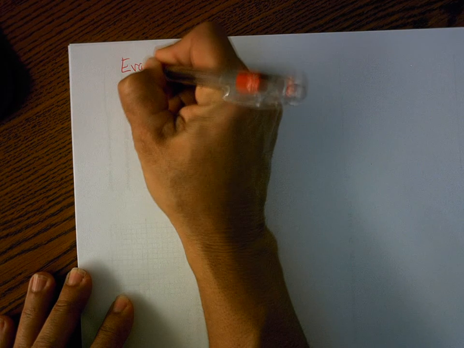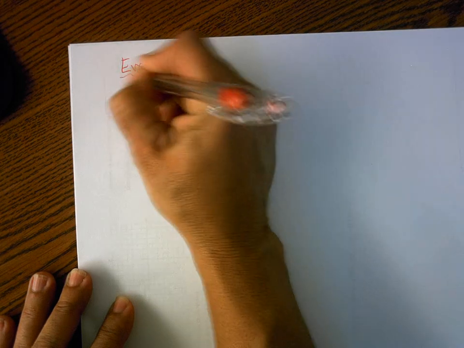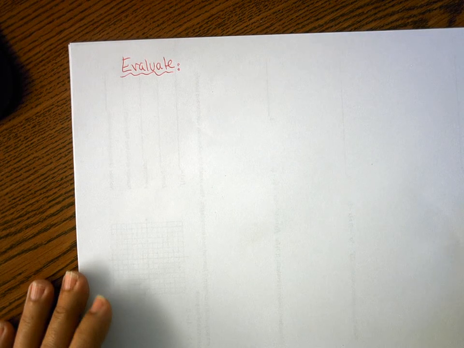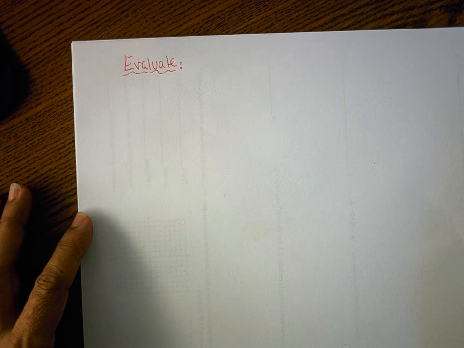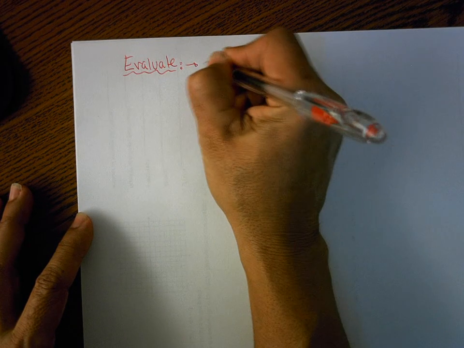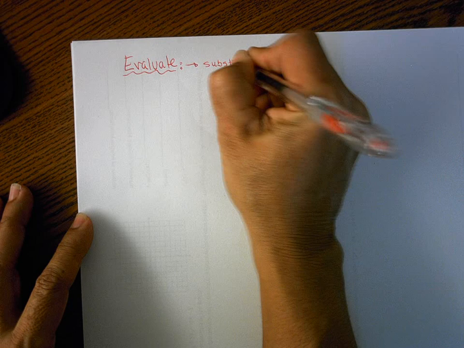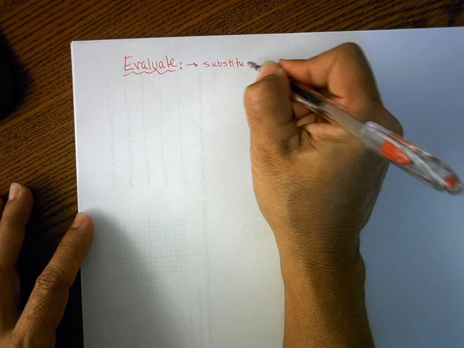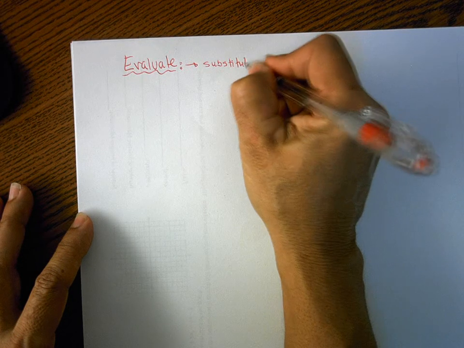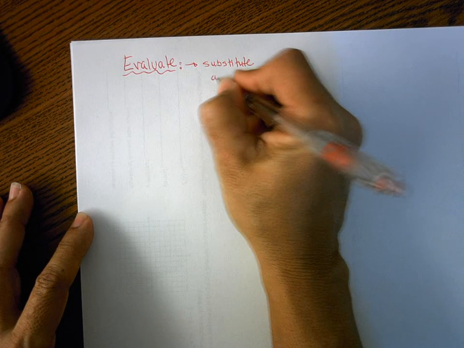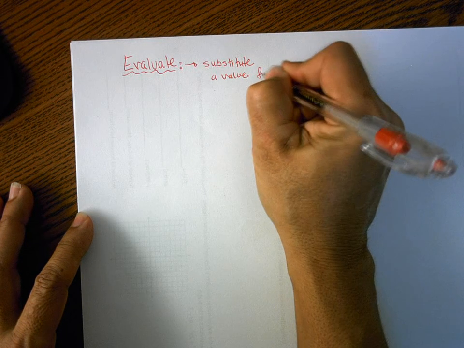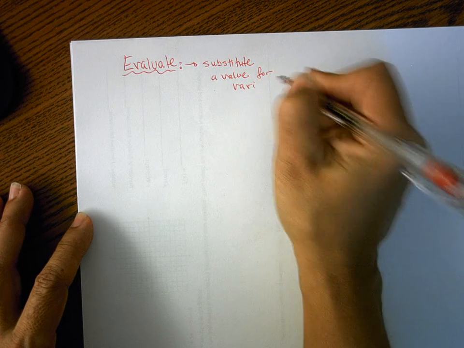Is the word evaluate. So let me write evaluate. What does evaluate a function mean in mathematics? Well, evaluate means you want to substitute a value, a numerical value, for the variable.